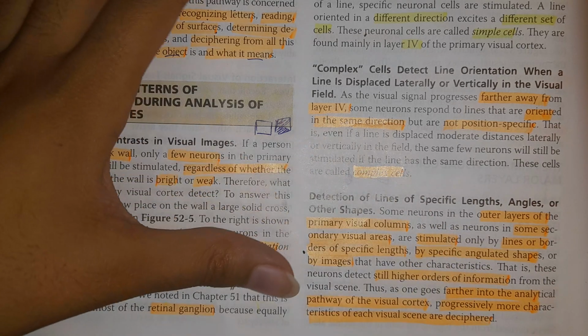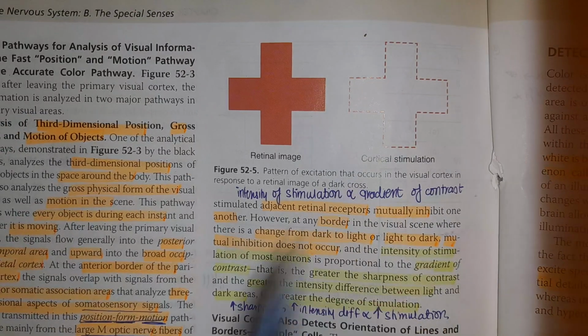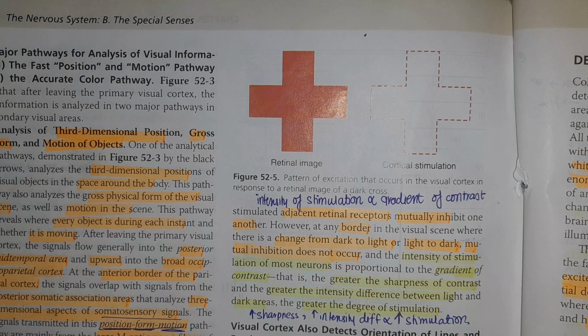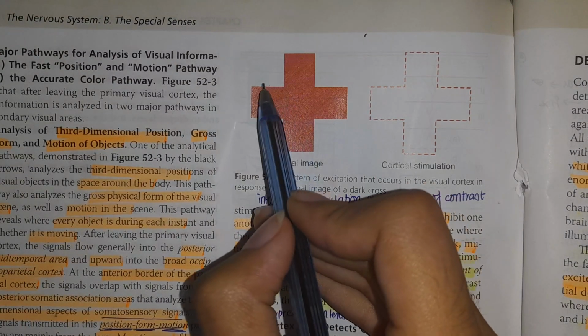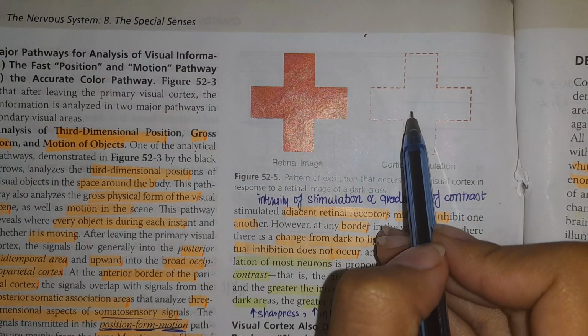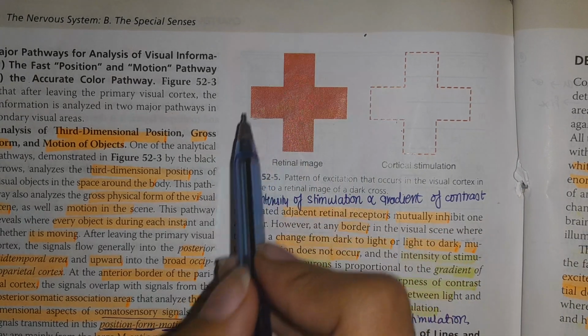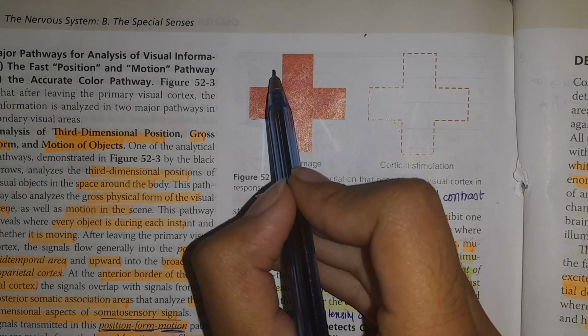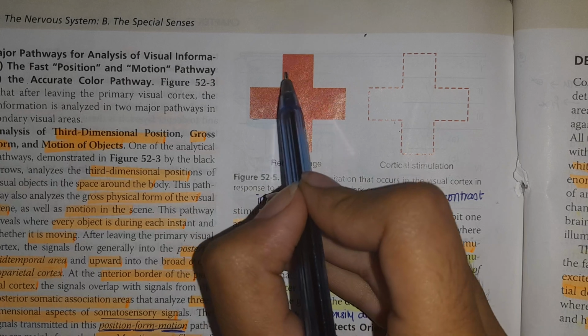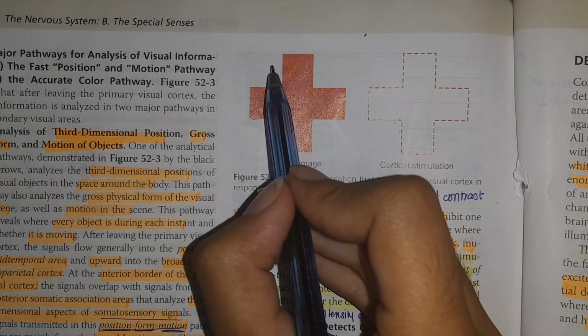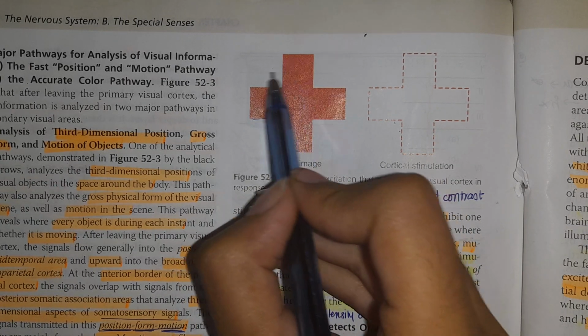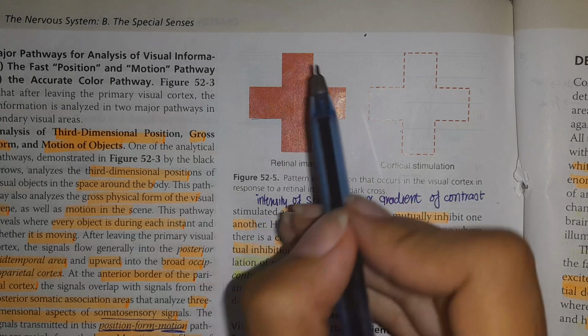But if there is an image like this, what will happen in such a situation is that along the borders of this image, there will be maximum stimulation. You can see the maximum stimulation. So why is that so? At the border, what is happening? There is a change of color from one color to another, from light to dark, or from dark to light. There is a transition.